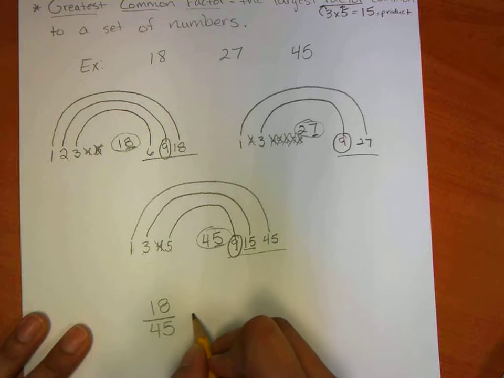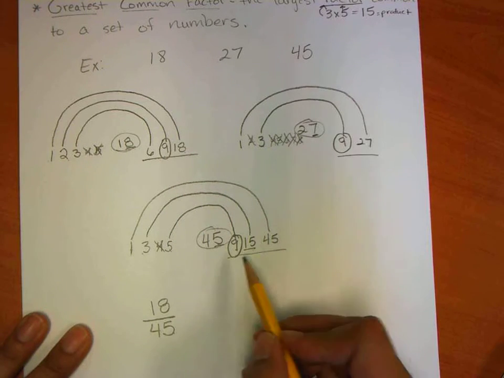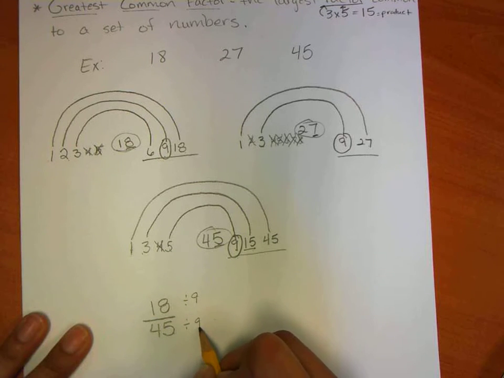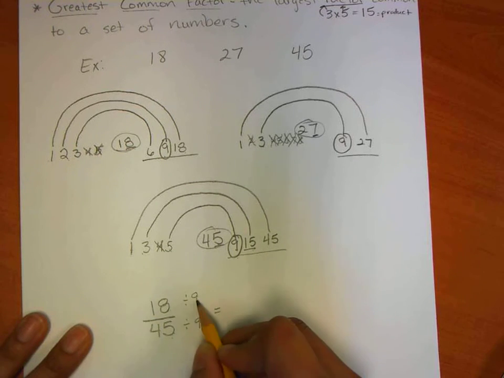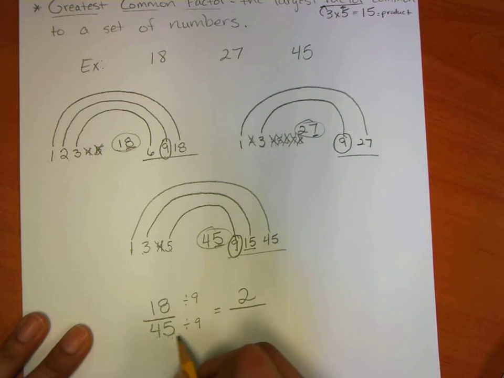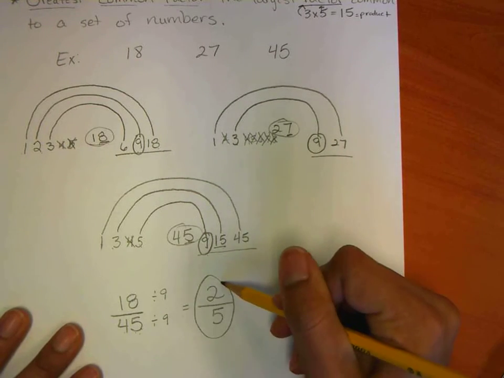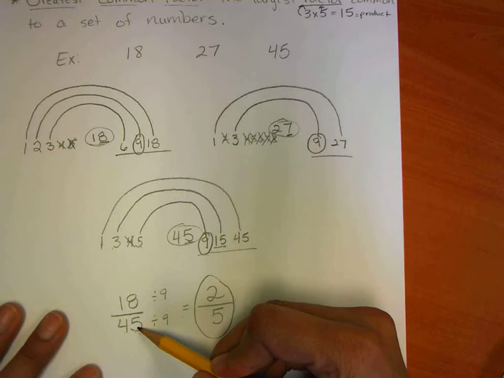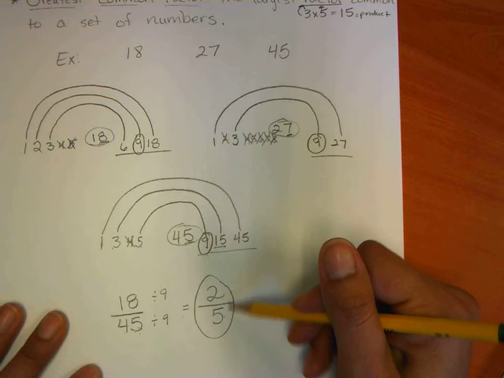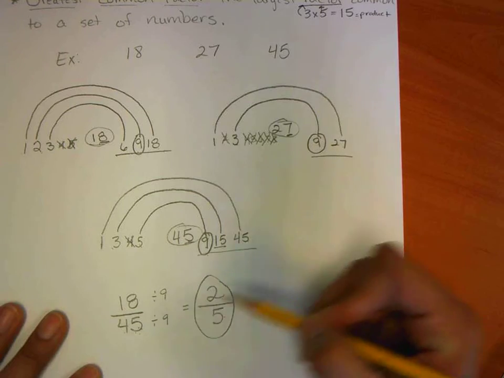Knowing that 18 has a factor of 9 and 45 has a factor of 9, I'm going to divide the top and the bottom, the numerator and the denominator, by 9. I know that 18 divided by 9 is 2, and I know that 45 divided by 9 is 5. I know that 2/5 is simplest form for 18 over 45 because 2 and 5 cannot be divided by the same factor any longer. So 2/5 is simplest form for 18 over 45.